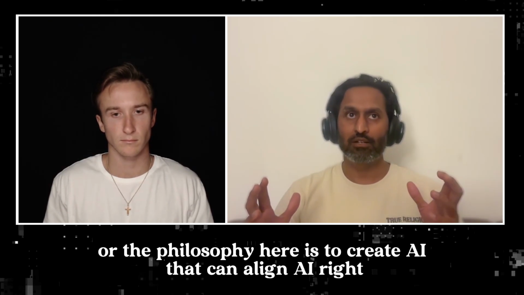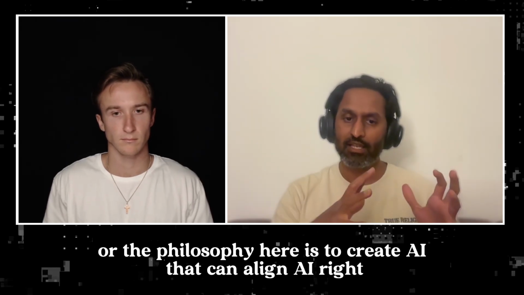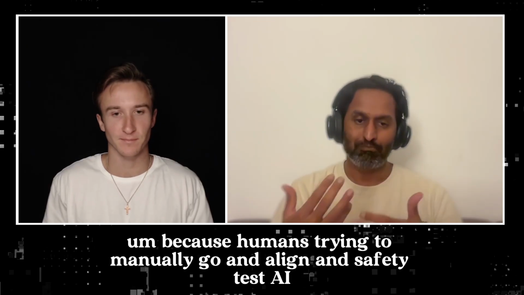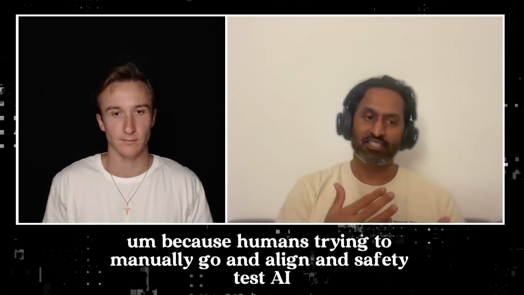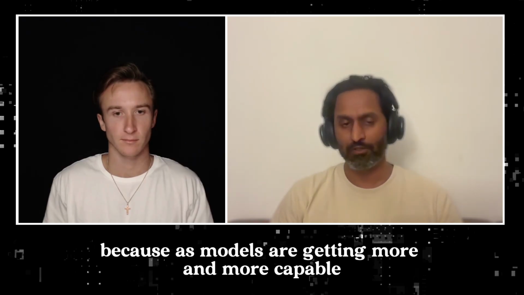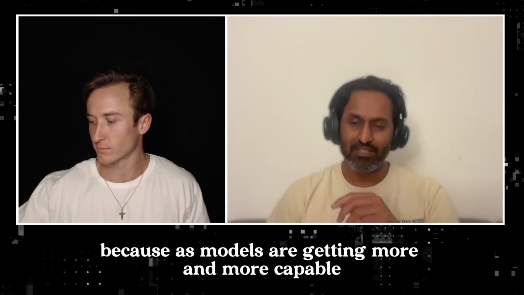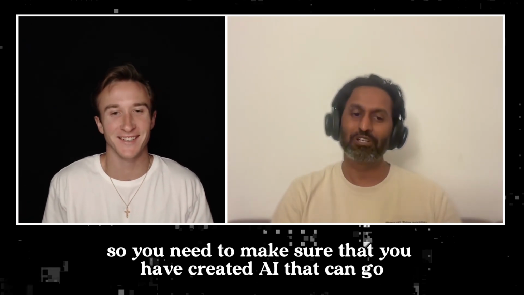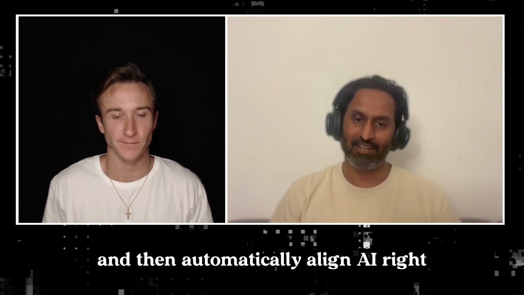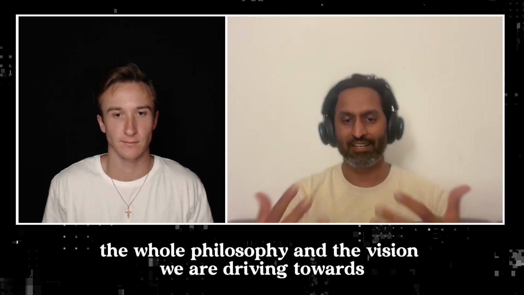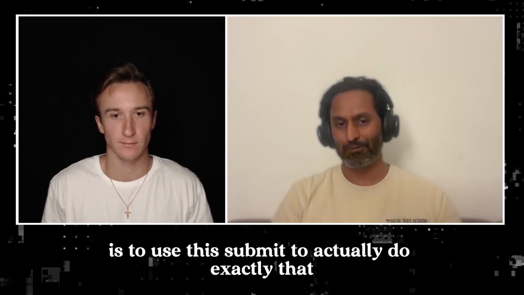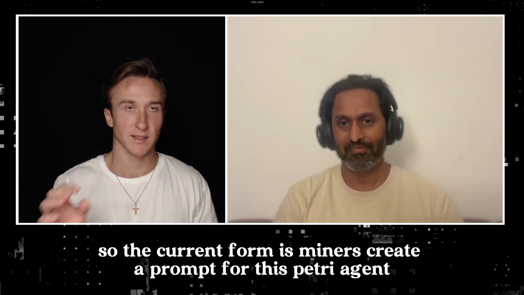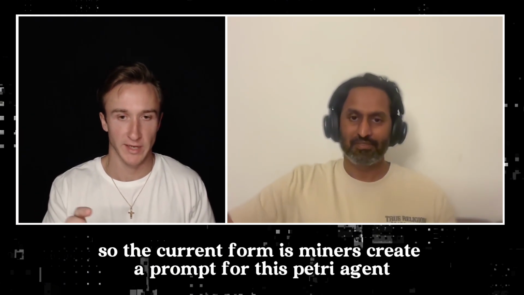The whole idea, or the philosophy here, is to create AI that can align AI. Because humans trying to manually align and safety test AI is not going to work for too long, because as models are getting more and more capable, they are going to get too smart and they're going to outsmart us. So you need to make sure that you have created AI that can automatically align AI. The whole philosophy and the vision we are driving towards is to use the subnet to do exactly that.